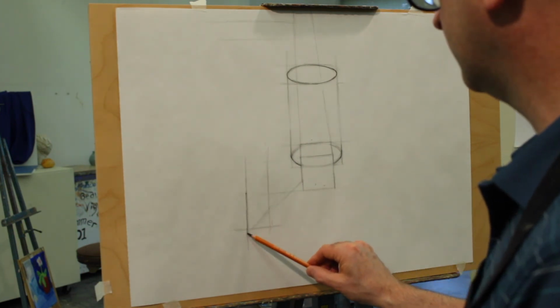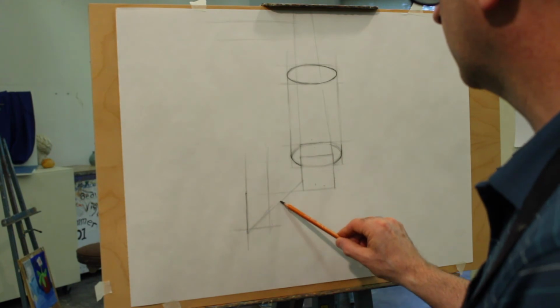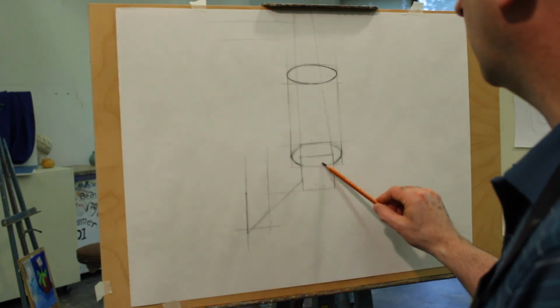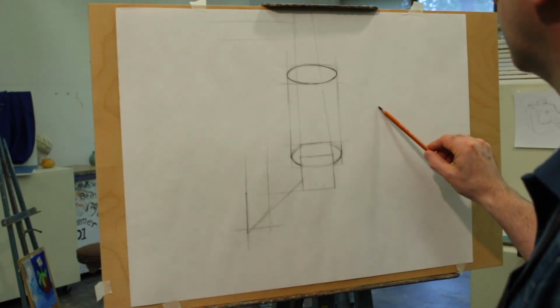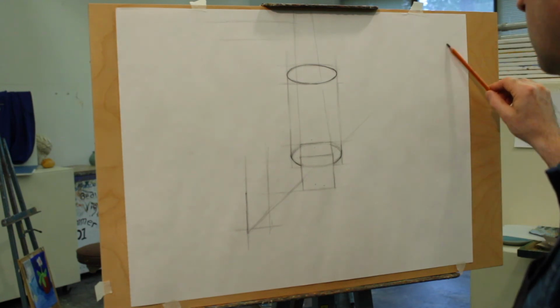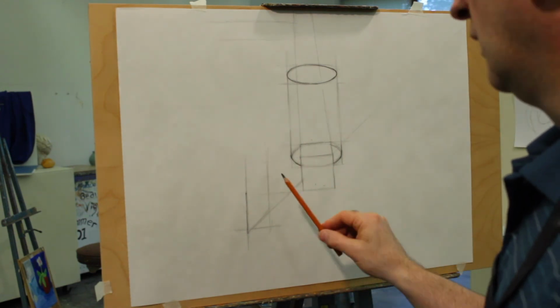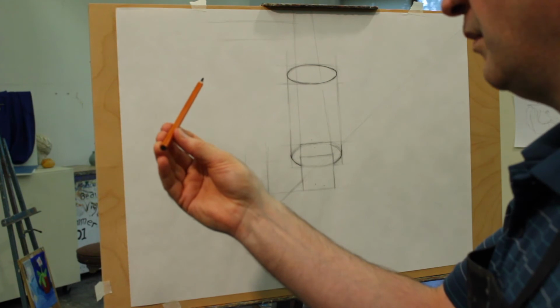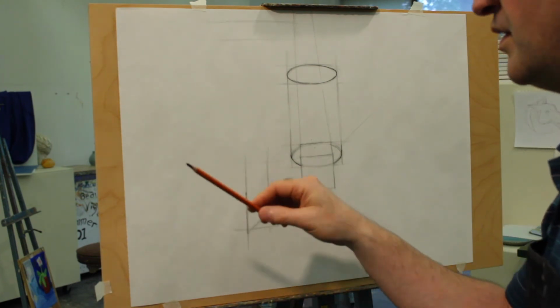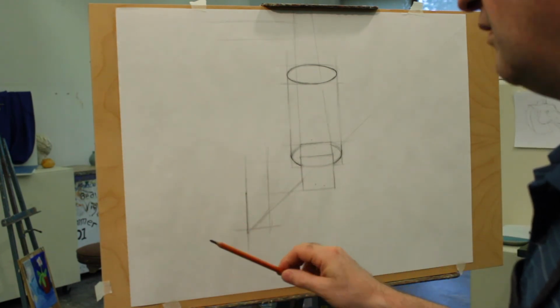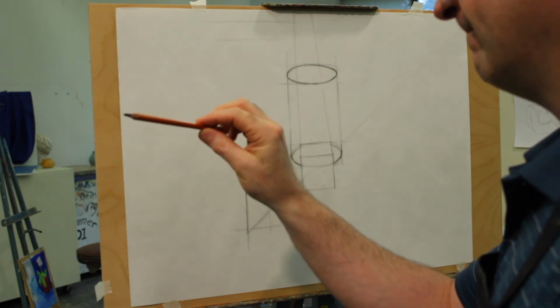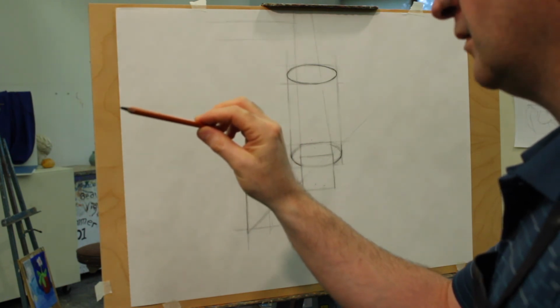It hits that box, it keeps going. I can do this one, go in the same place. But what I'm going to do is the other angle first. I know it's a little bit out of order, but let's see.